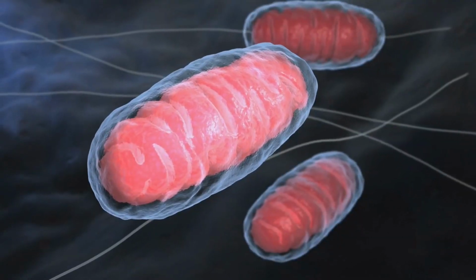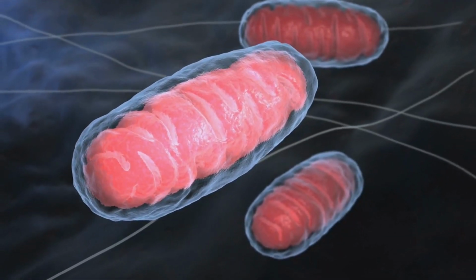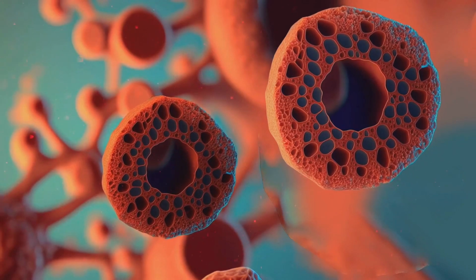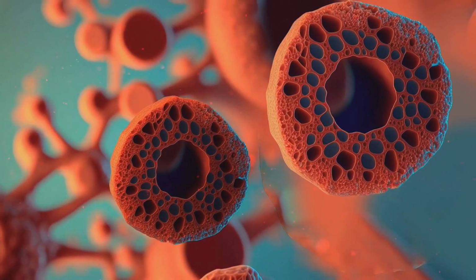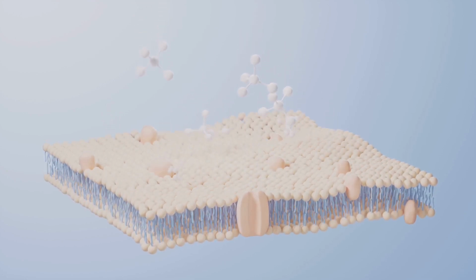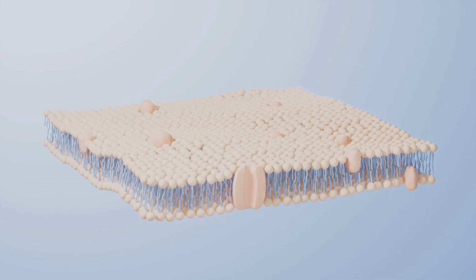The plasma membrane is selectively permeable. This means that it allows some molecules to pass through but not others. There are two main types of transport: passive transport and active transport. Passive transport does not require the cell to expend energy. It occurs down a concentration gradient, that is, from an area of high concentration to an area of low concentration.